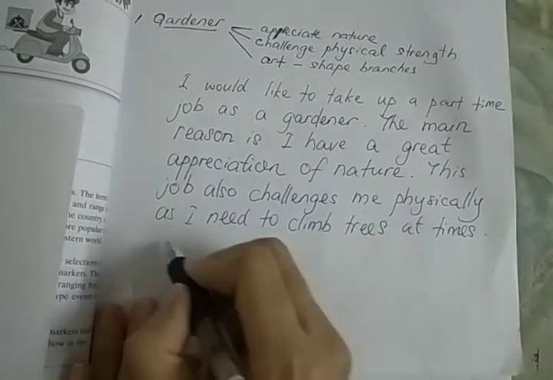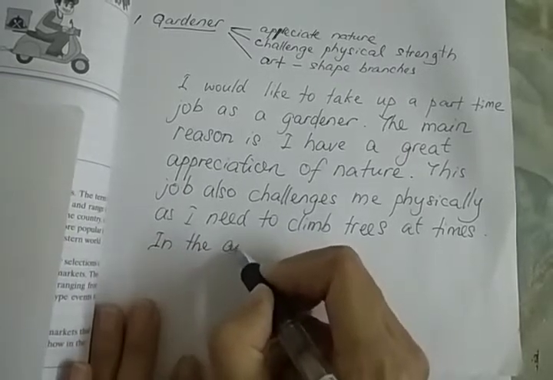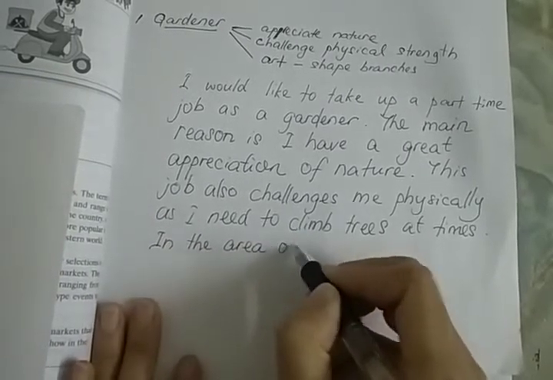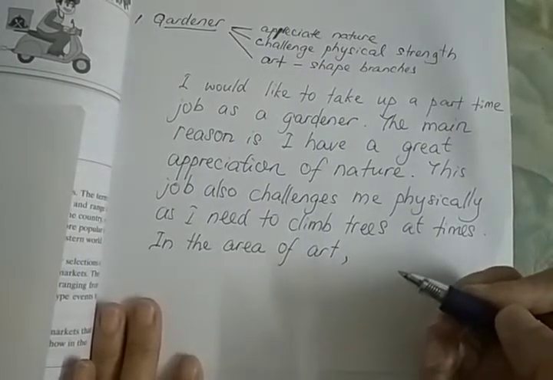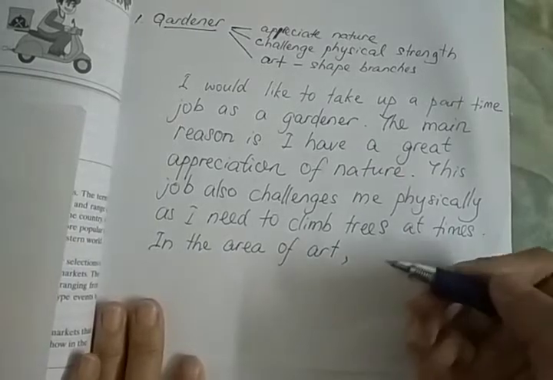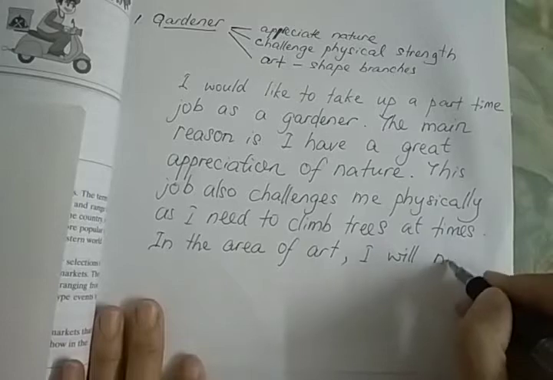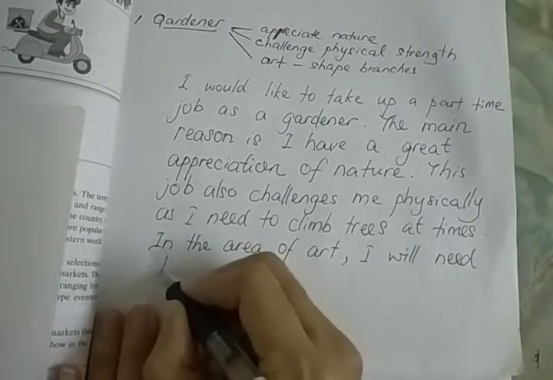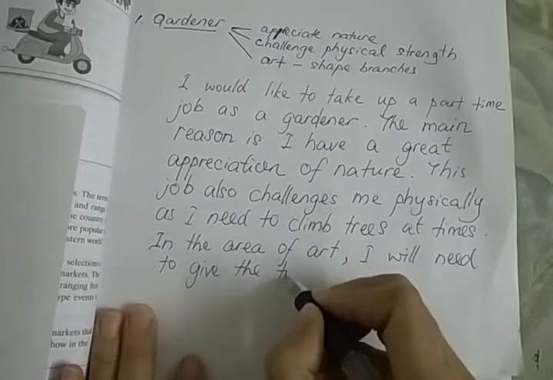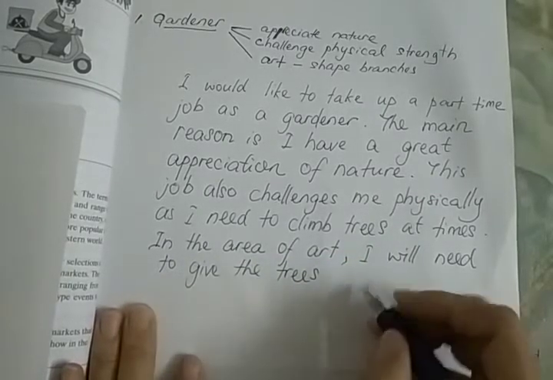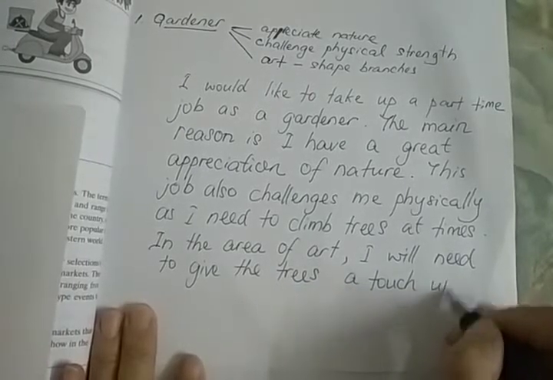What about art? In the area of art, you need to give a touch-up to the trees. I will need to give the trees a touch-up. Now, how?